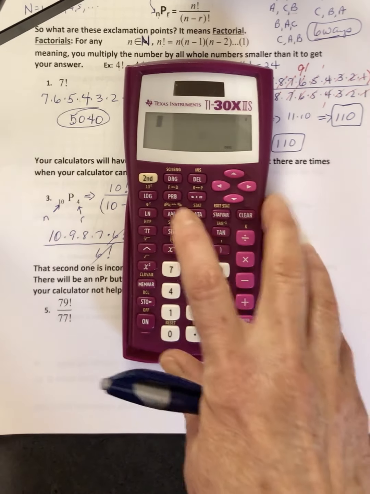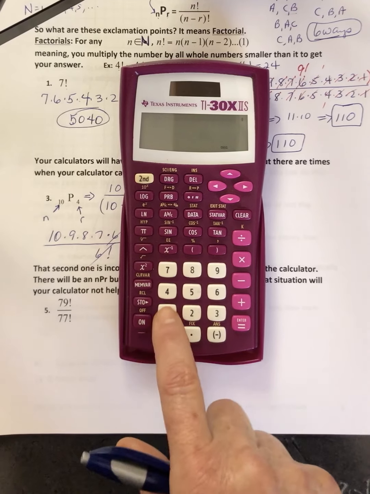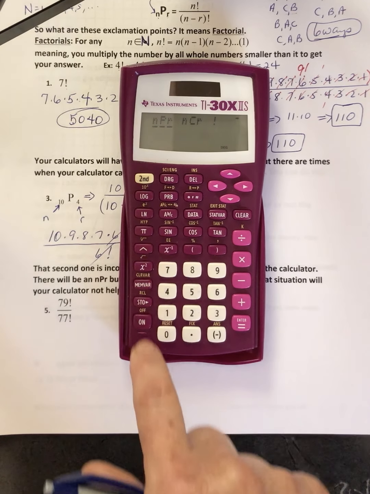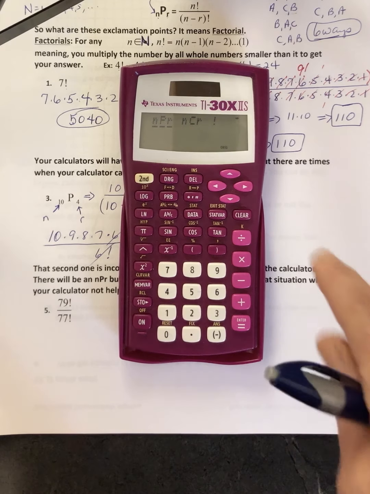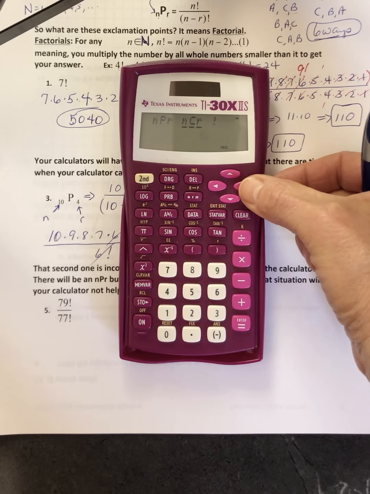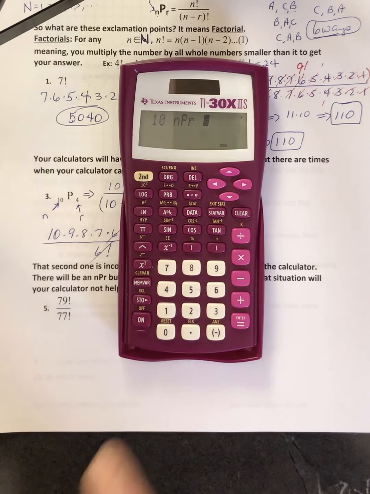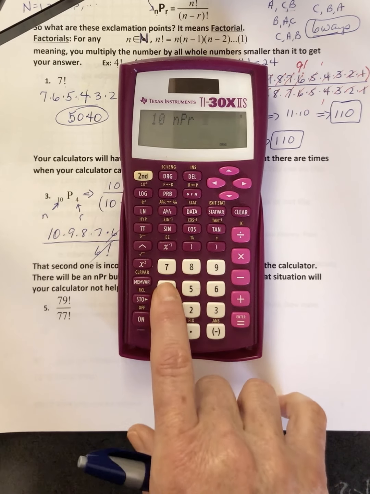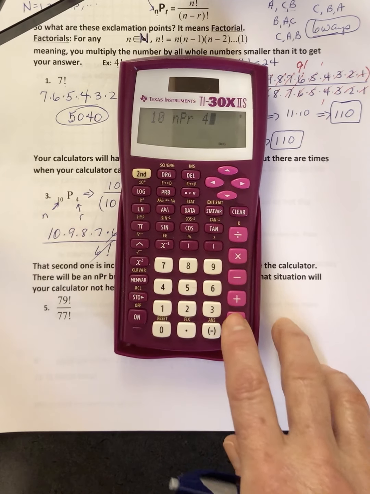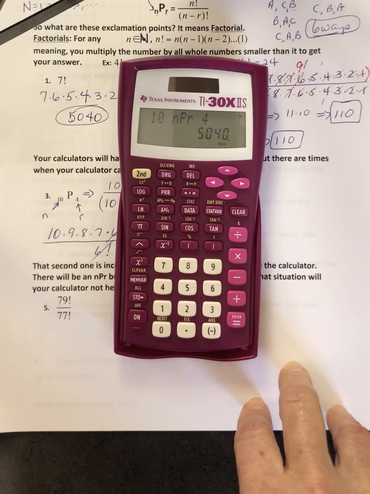Hang on, let me figure out how to do this. Okay, I've got 10 permutation. That one's underlined. If I want to get to the next one, I hit my arrow over key. So I'm going to hit that one. I'm going to hit enter, and then I'm going to hit 4. And you get the 5040. Okay?